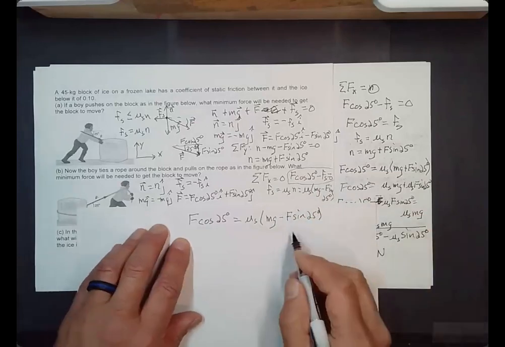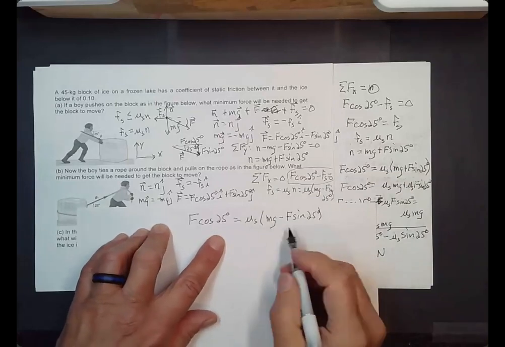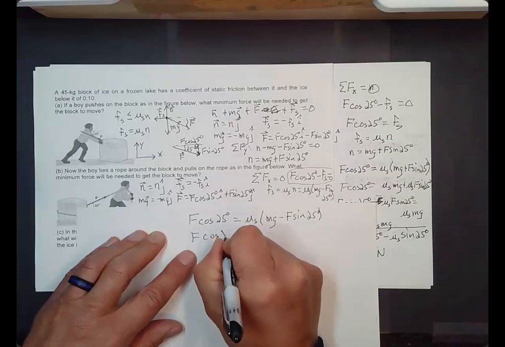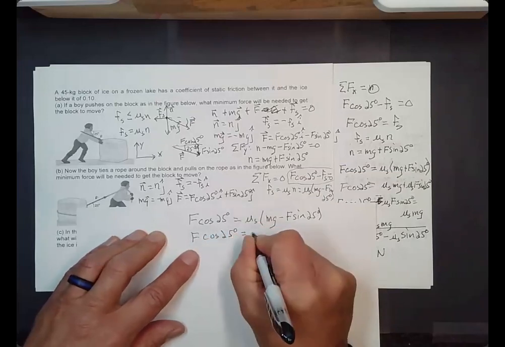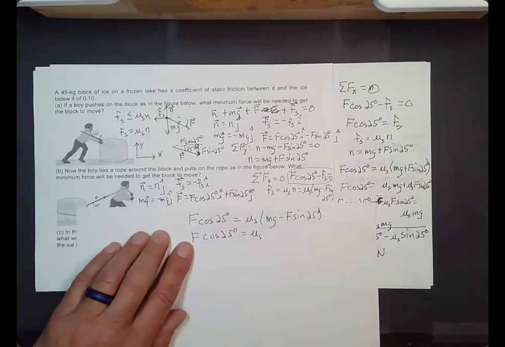And I should end up with something that's an awful lot like what I had before, with one sign switched on it. So F cos 25 degrees equals, noticing we're having to be really careful with our algebra here.